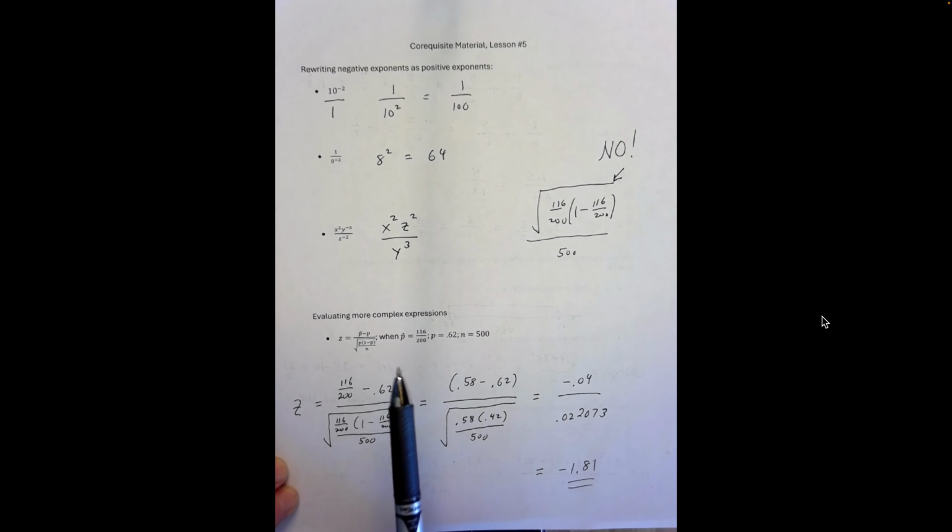Now, this can be a bit messy, and if we do direct substitution with a fraction, I think this gets extremely messy. Let's just go ahead and write it out just to show you what's happening here. So I have 116 over 200, which is substituted in for p hat, because again, that's the value, minus 0.62, which is the value for p. And then I need the square root of everything, the p times 1 minus p over n, okay? So I have 116 over 200 times 1 minus 116 over 200, over 500.